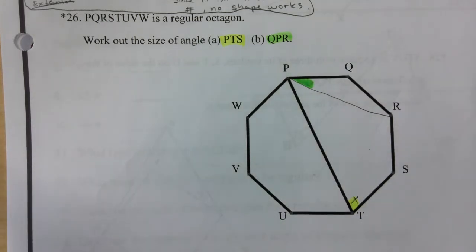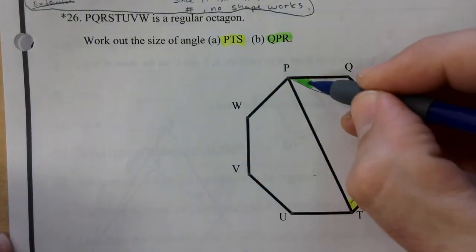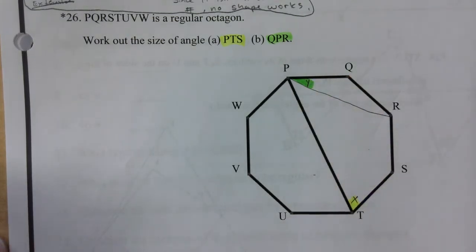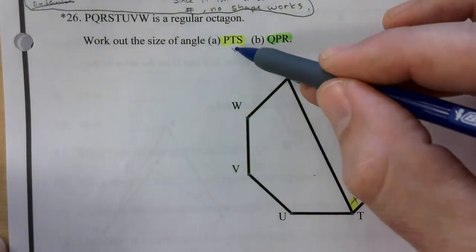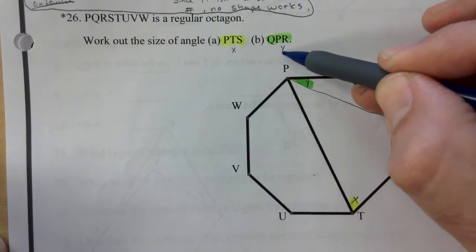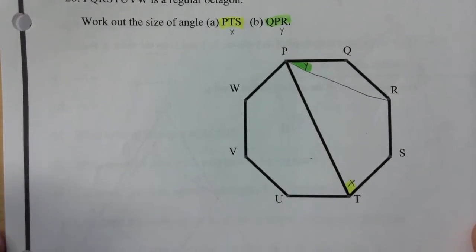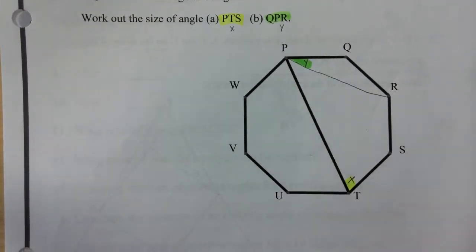We can call that Y. So this is X and this is Y. So you've got color coding, everything happening here, to make your lives easier. If you have a highlighter, bring it to the test even. If you have colors, bring them, it helps.